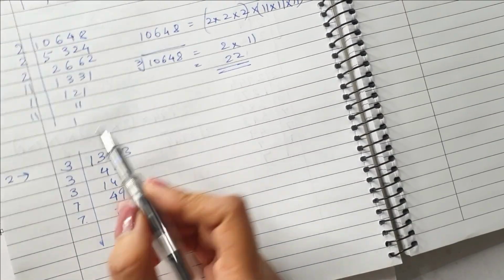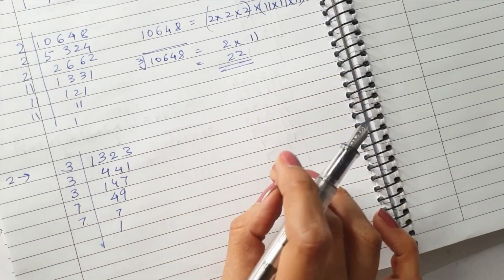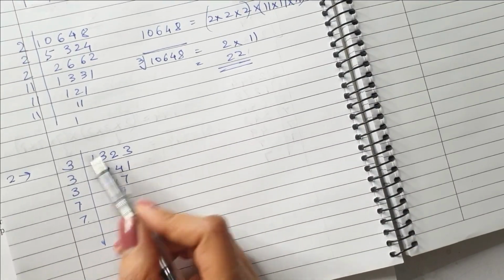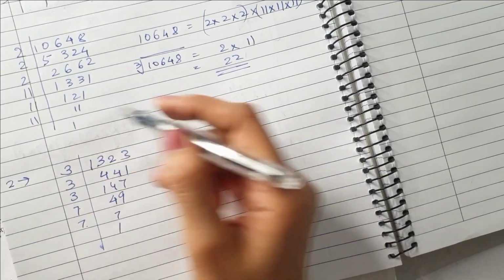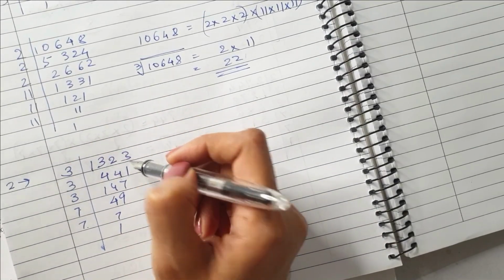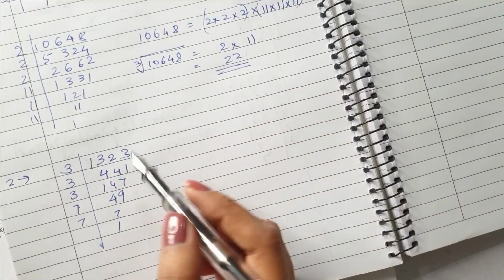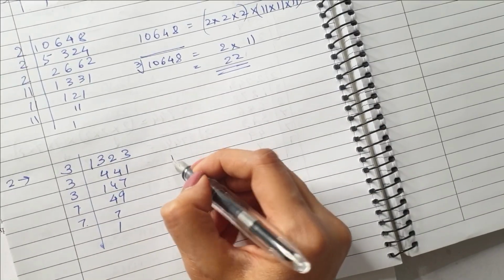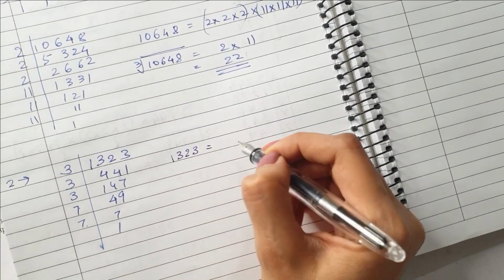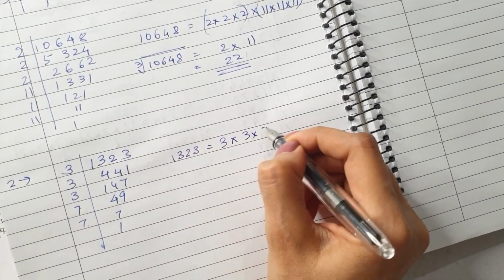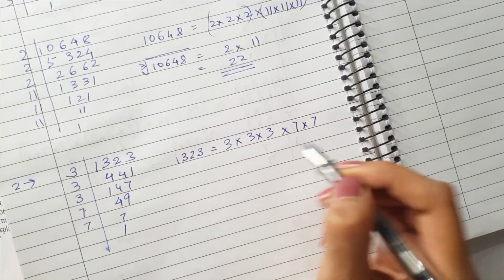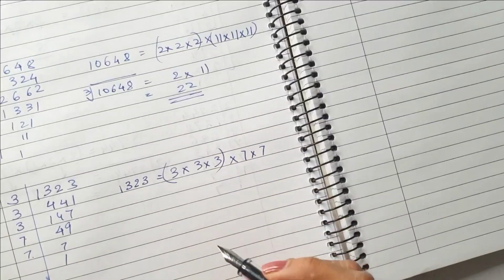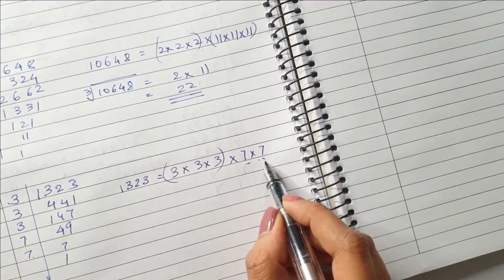So, alright, if you have 1323, this is question number 2. If you have 1323 and you need to know what you have to multiply this with so that you get a cube number, right? We did a factorization of this, and what we got is that 1323 is 3 into 3 into 3 into 7 into 7, right? So here this is a group of 3, but this is not a group of 3, right?